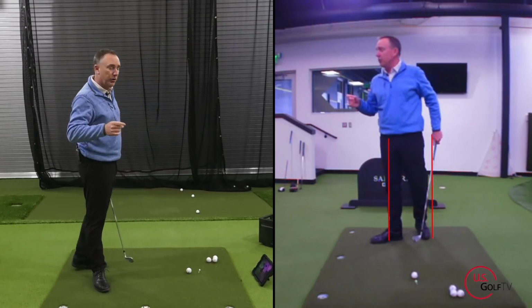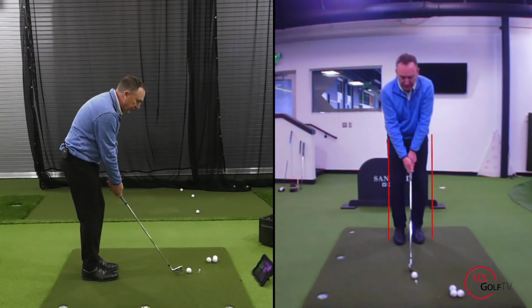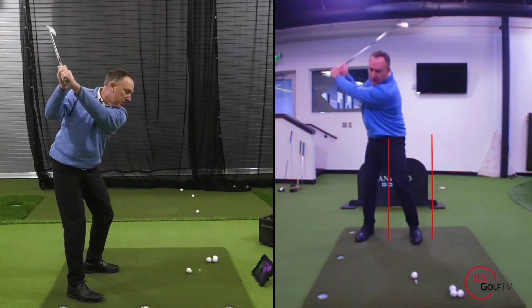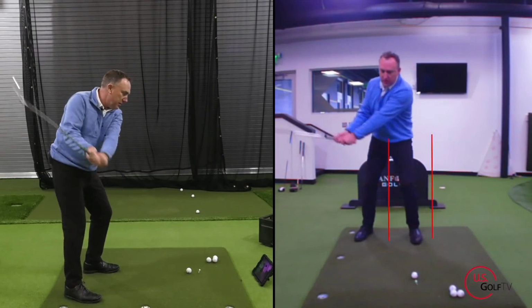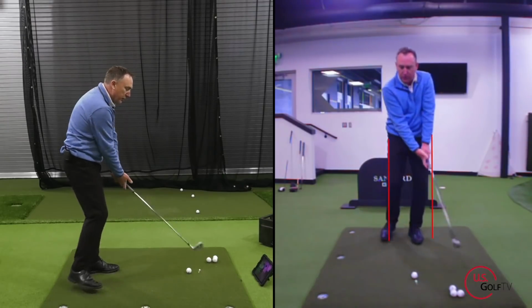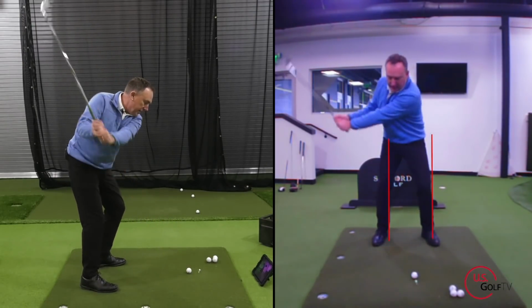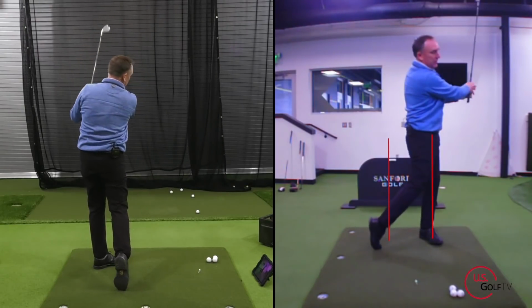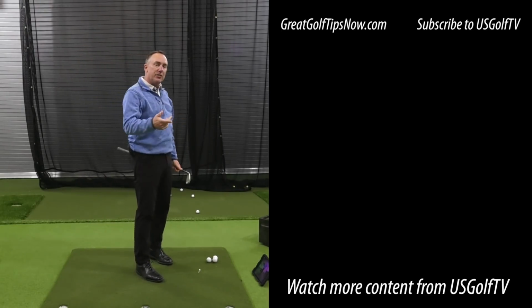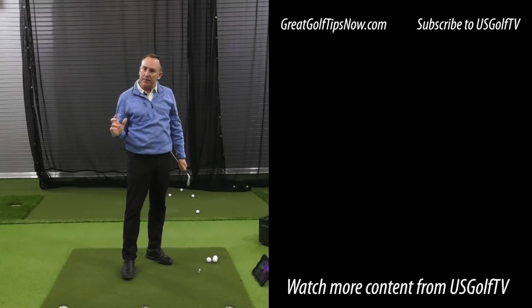So once again, do a little 3-setter. Feet together. Here we go. Boom. There's 1. There's 2. Notice how the hips are moving. You can see it in the live view there. Okay, now I got the feel. Now I'm going to go ahead and repeat that motion. So slide and sway versus pivot.